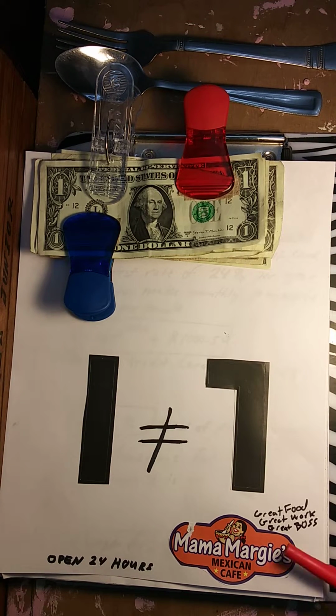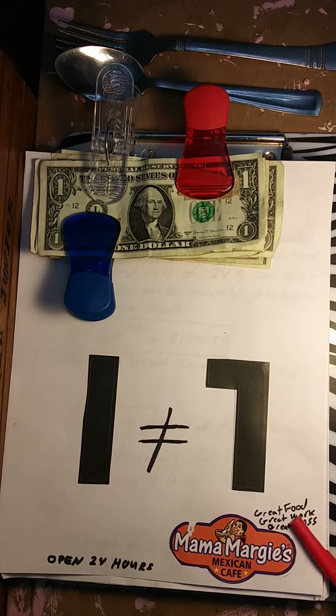So now, and oh, by the way, to get out of the heat, open 24 hours, mild margins, great food, great work, great boss. Anyway, let's go to this.